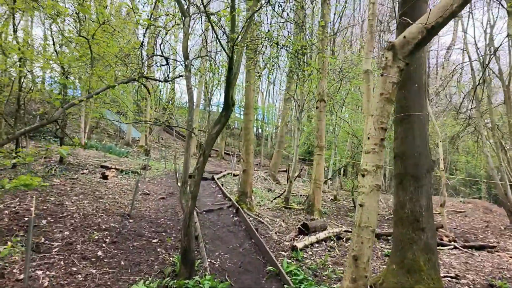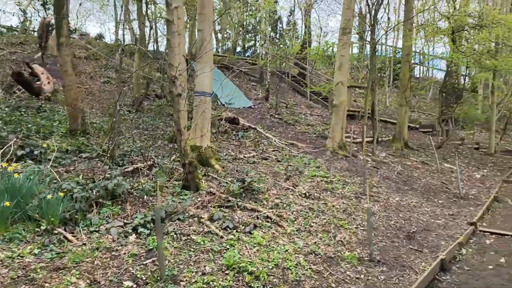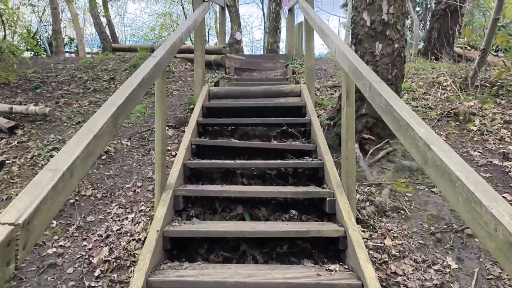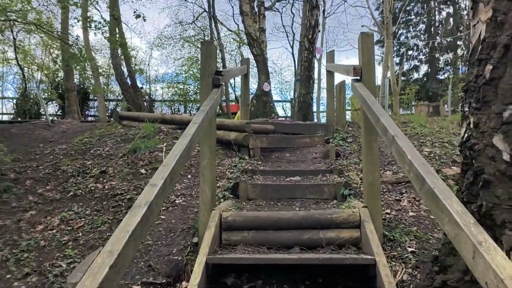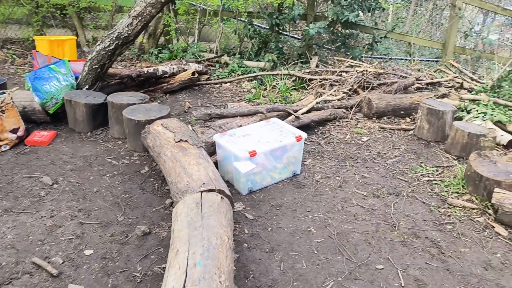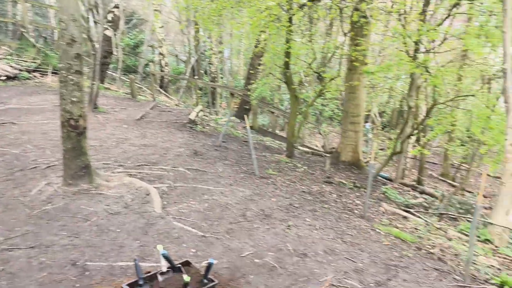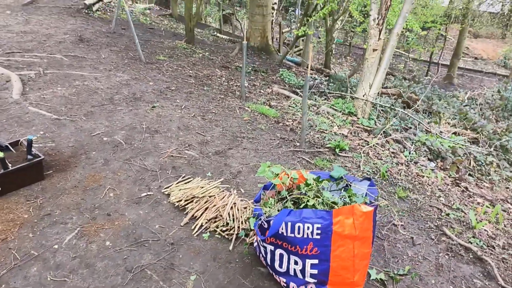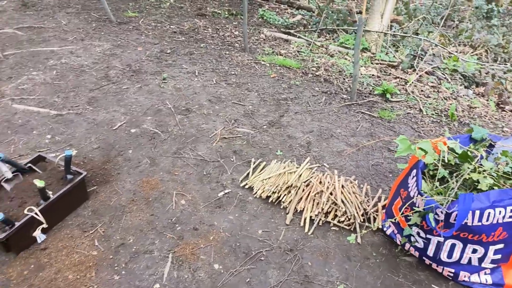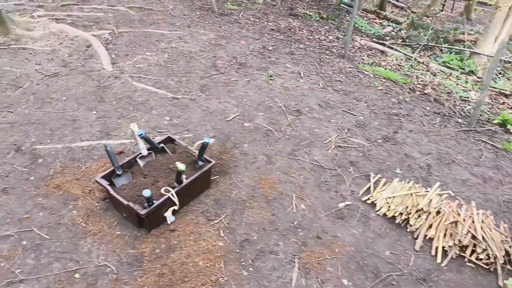So if we head up to the top. Now that we're at the top, we can see that once they finish their hunt around the forest area, there is one final craft for them to make as something they can take home, a culmination of all the things that they've gathered along the way.